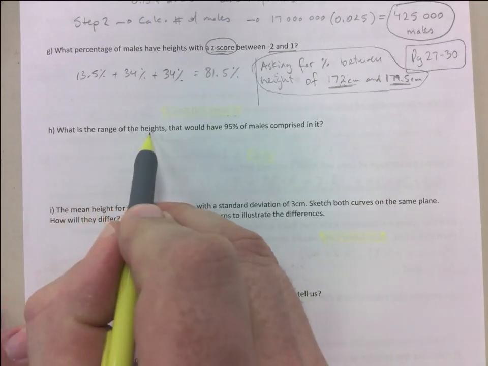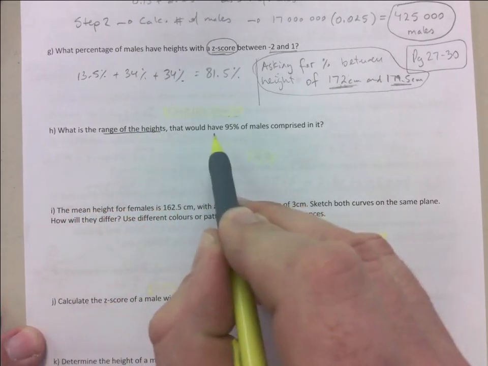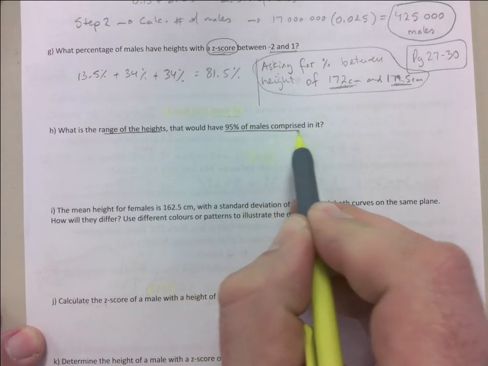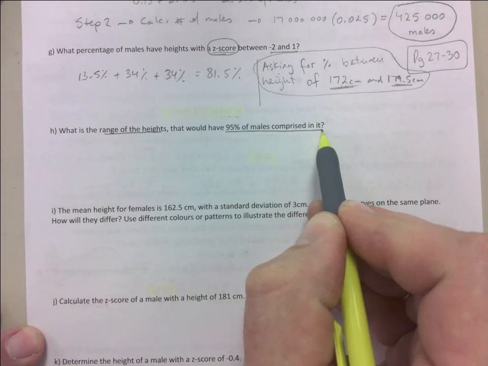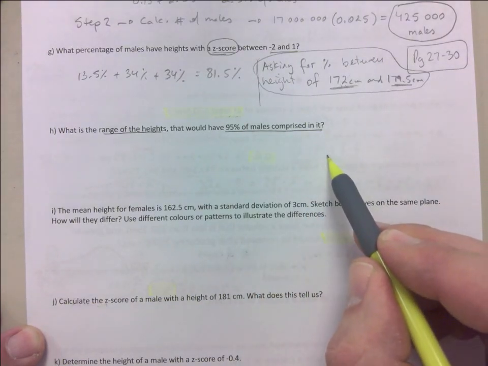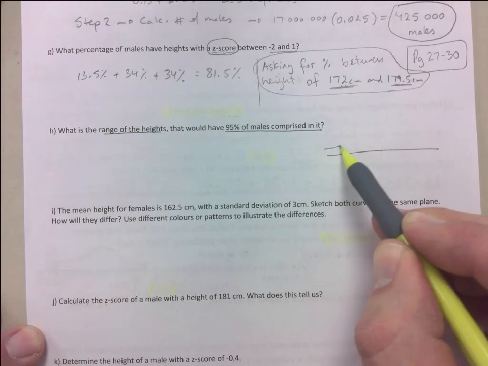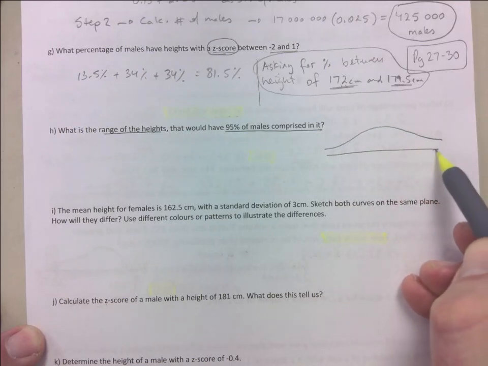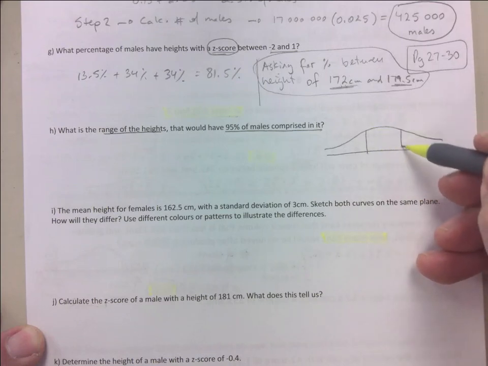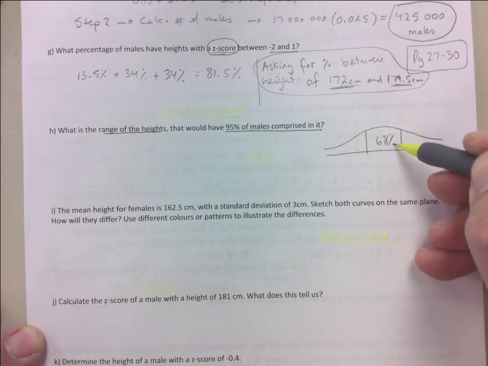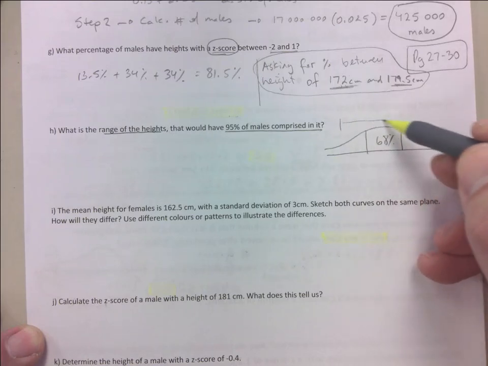What is the range of heights that would have 95% of males comprised in it? We already answered this one, okay? But this is what I want you to know, okay? That the first chunk is 68, okay? Then we've got 95.